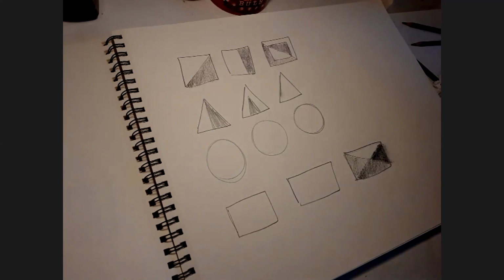So after this, I will show you how to create 3D forms and then add values to that. Just do this quick exercise and then we jump on 3D forms.